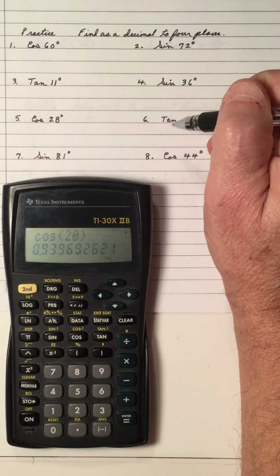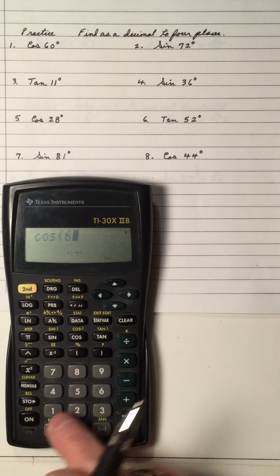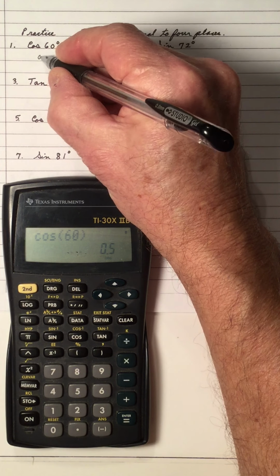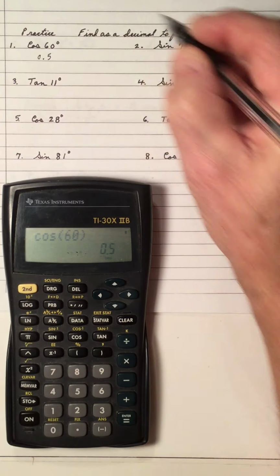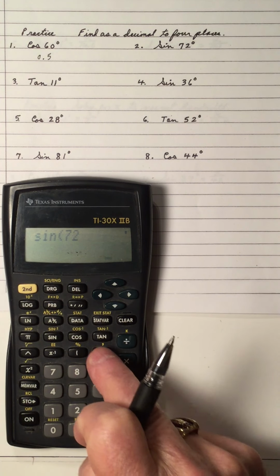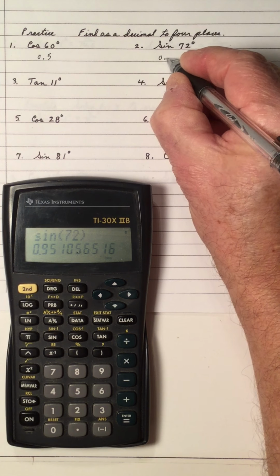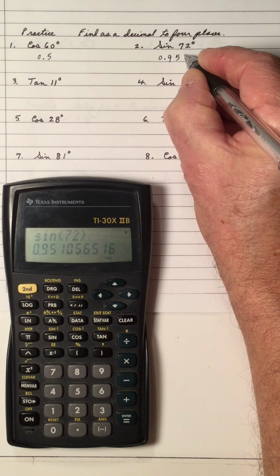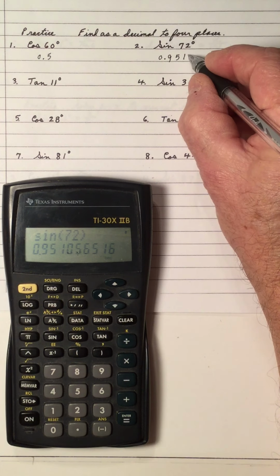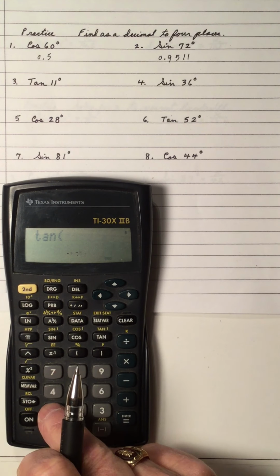Here we go. Do one at a time and press playback. The cos of 60. Cos of 60 is 0.5. The sine of 72. Sine 72 is 0.951. This is a 5 or greater, so you add 1 to the 0 to get a 1. And the tan of 11.